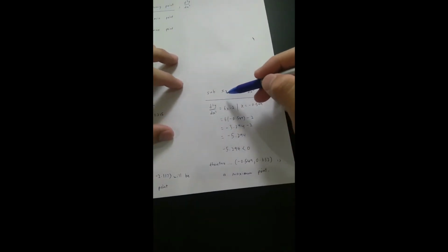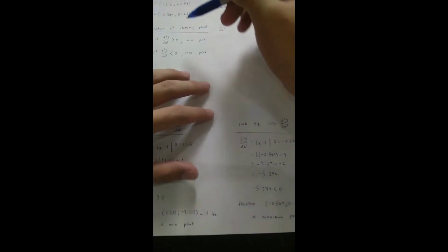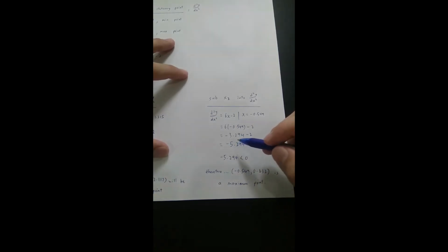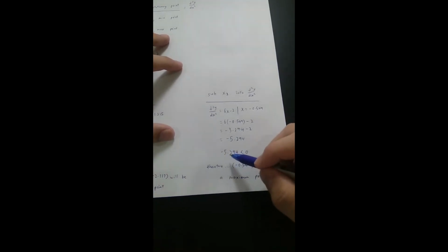Then we substitute x2 into the equation again. Our x2 value is negative 0.549. So 6x minus 2, where x is negative 0.549: 6 times negative 0.549 minus 2, we get negative 3.294 minus 2, which is negative 5.294. As you can see, this is a negative value, so it is smaller than 0. Therefore this coordinate is a maximum point.